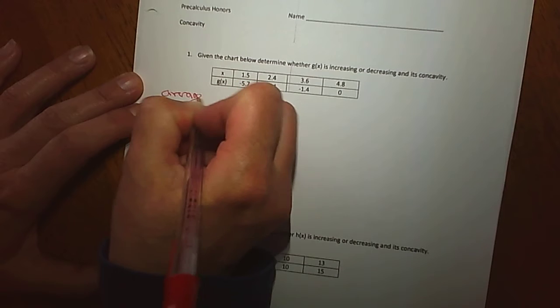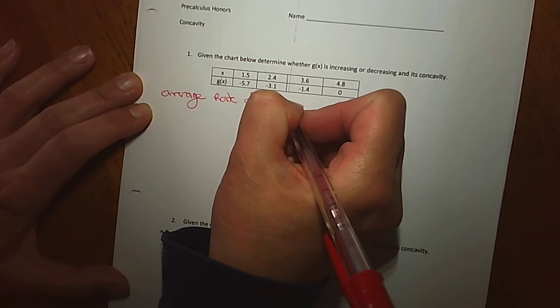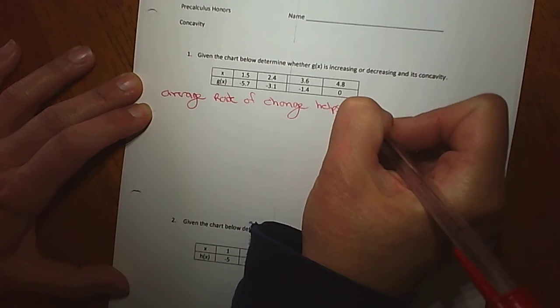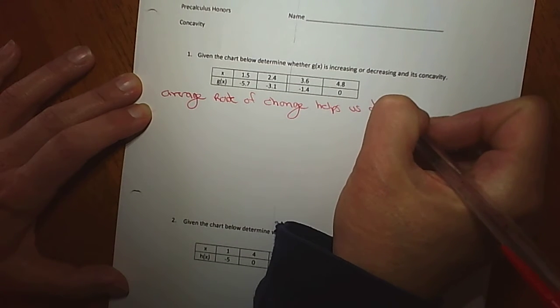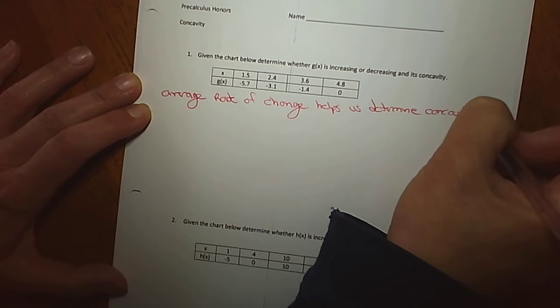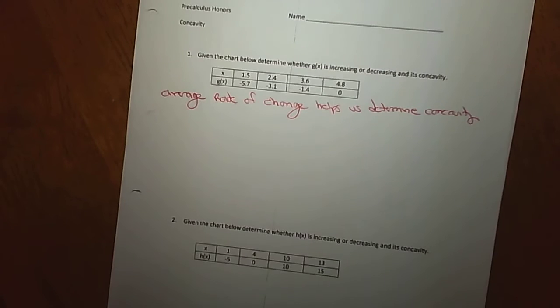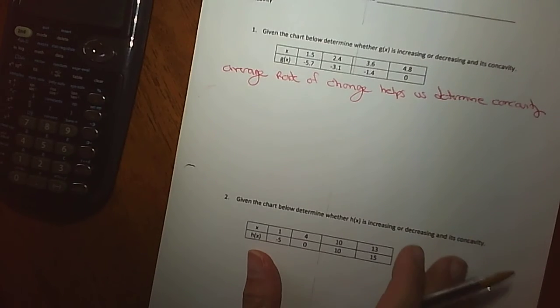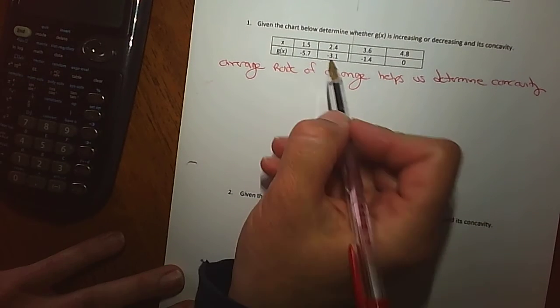Average rate of change helps us determine concavity. So as soon as you talk about concavity, increasing, decreasing, we're going to average rate of change, which is slope, right? So I'm going to do a couple.